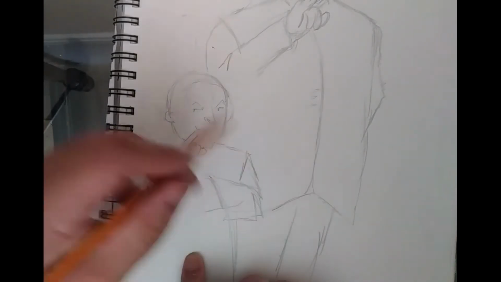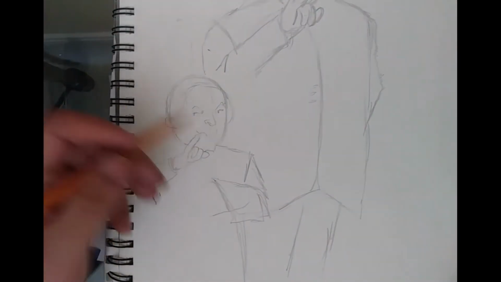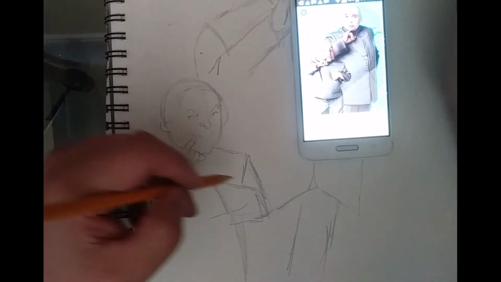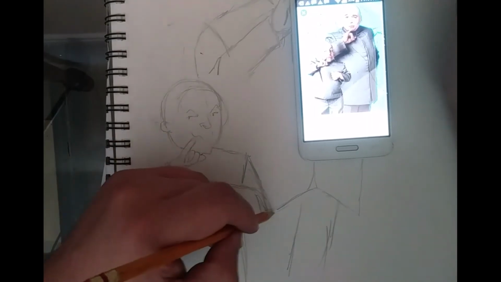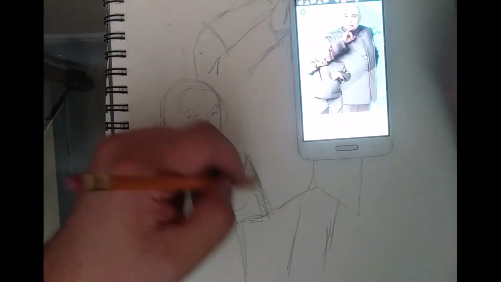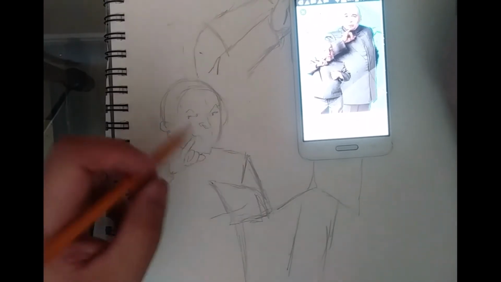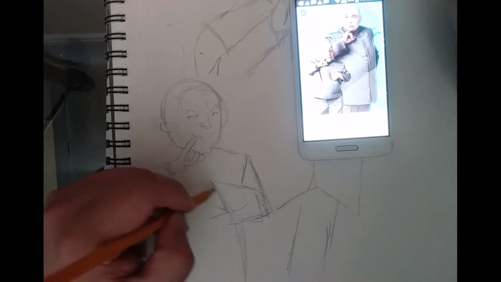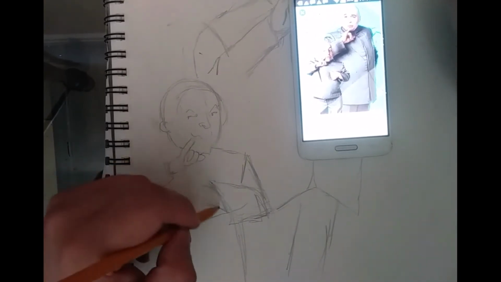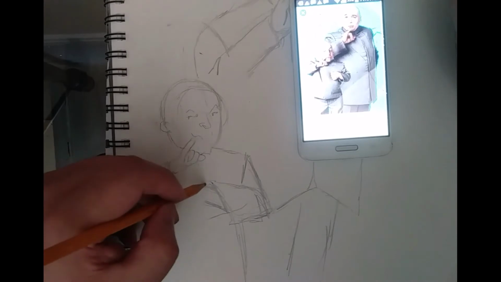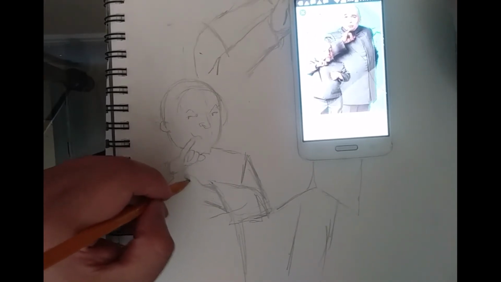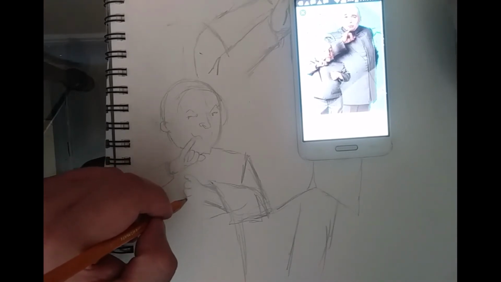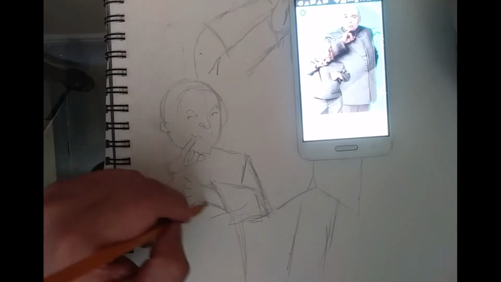See what I'm doing? I'm looking at the reference like I'm doing right now, but I'm not going exactly the way the reference indicates. I leave sharp edges, like on the fold of the elbow, and the arms or the hands aren't exactly like human hands. They're more cartoon-like.